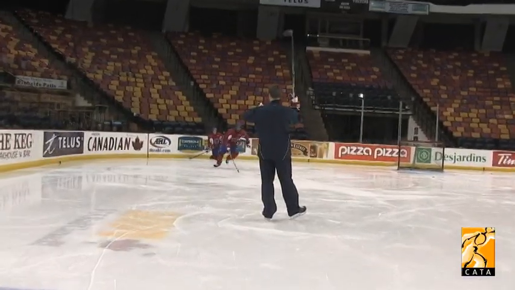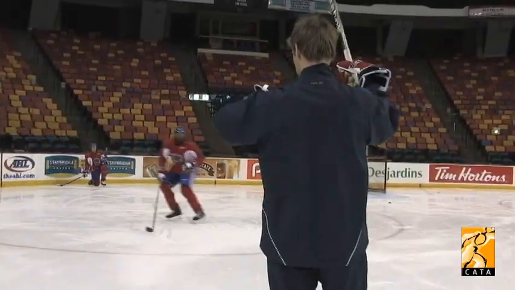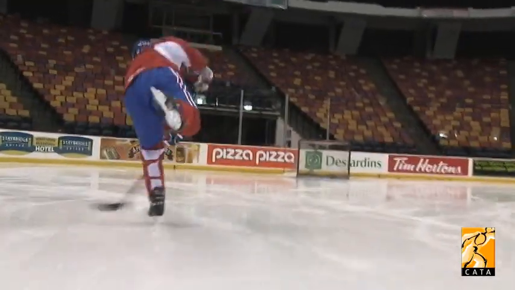My name's Luc LeBlanc. I'm the athletic therapist for the Hamilton Bulldogs. When you become an athletic therapist, your goal is to try to go to the highest level possible, just like the players. And the Hamilton Bulldogs is the farm team of the Montreal Canadiens. So we get to work with the future players and the prospects of the Montreal Canadiens.